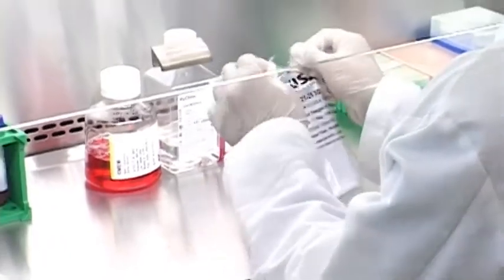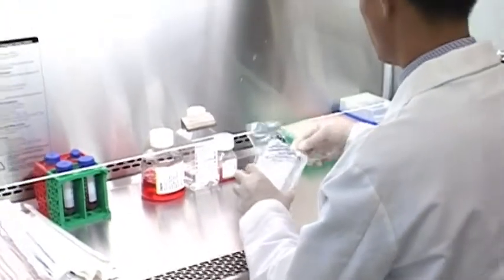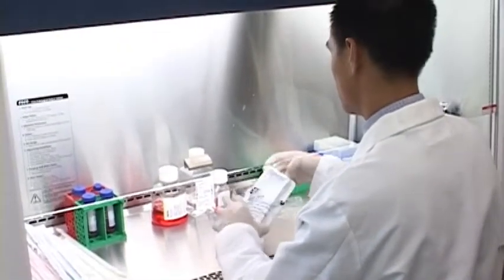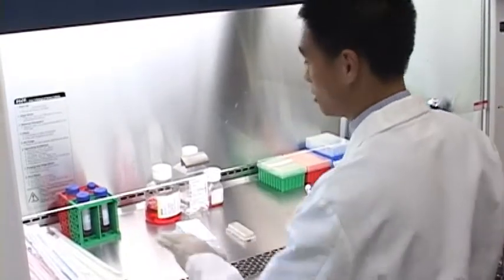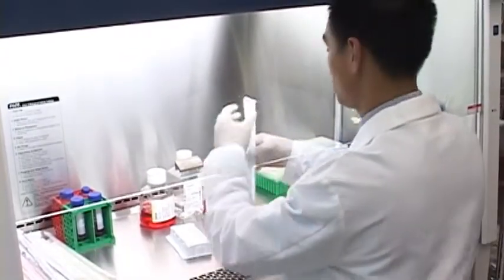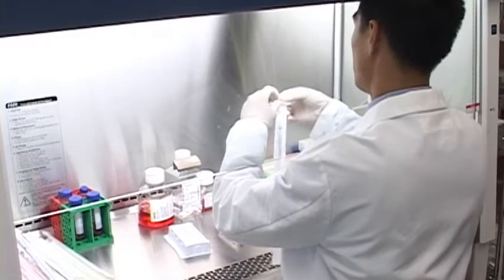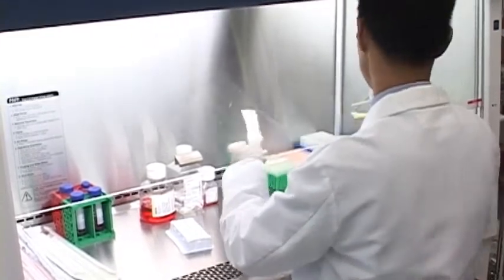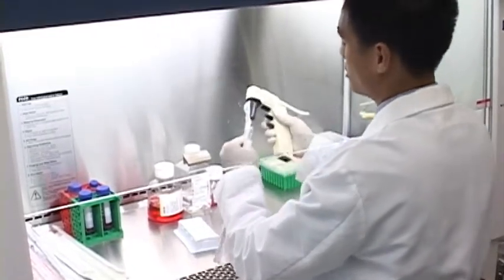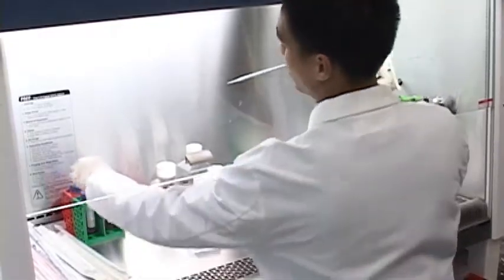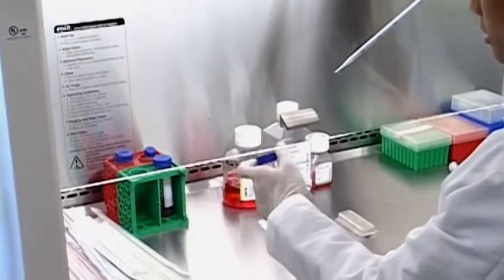So in our case, we'll be adding 150 microliters of just plain media without cells into each of the wells. Now in general, we recommend going no lower than 150 microliters. And this is just to ensure that the entire bottom of the well is in fact covered once you obtain your background measurement.